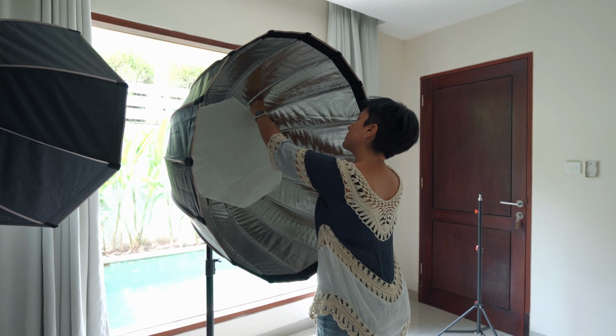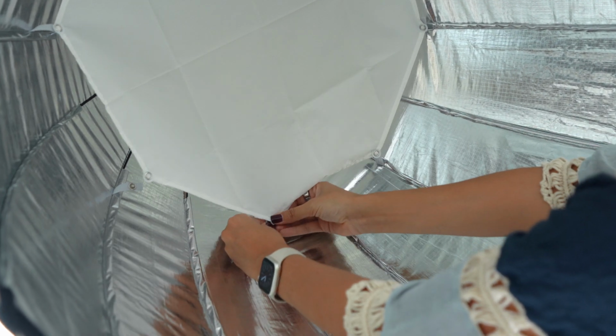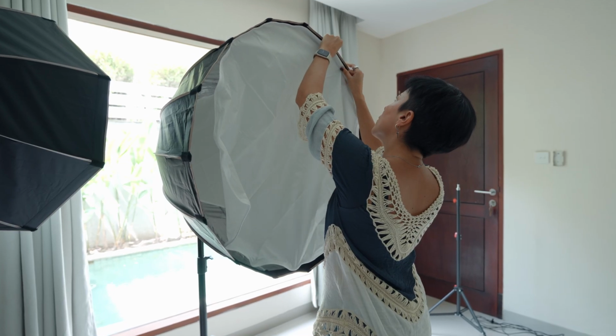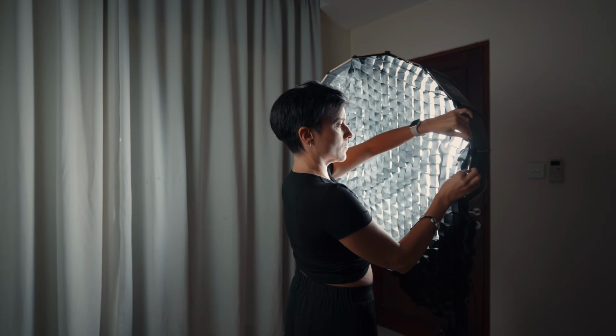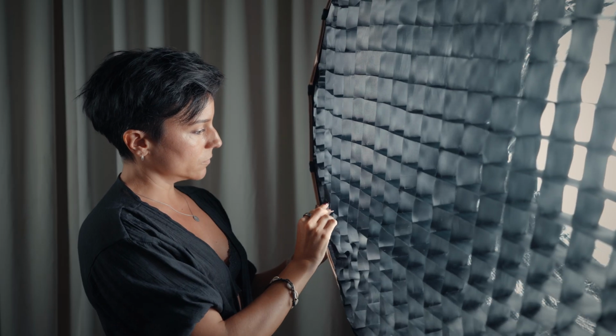Something I love about the Octaboxes is that normally they have 2 layers of diffusion. So pay attention to this because 2 layers is better than 1. This one has 2, and also something super important that I'm using right now is the grid panel. The grid is to direct and focus more the light on your subject. So you're gonna be able to see in this B-roll the differences, because I like to always show you what I'm talking about. But with the grid, it's gonna be more focused, and with the normal diffusion, it's gonna be more diffused and more 3D.